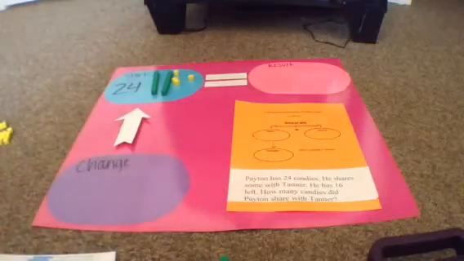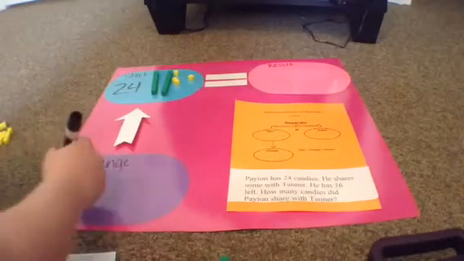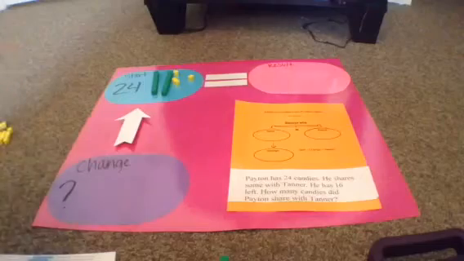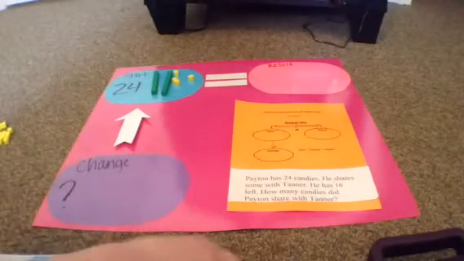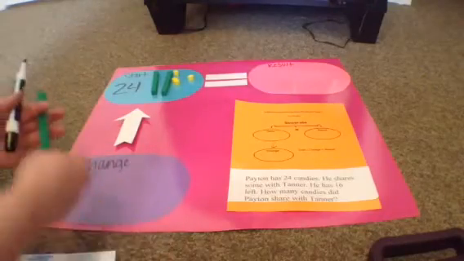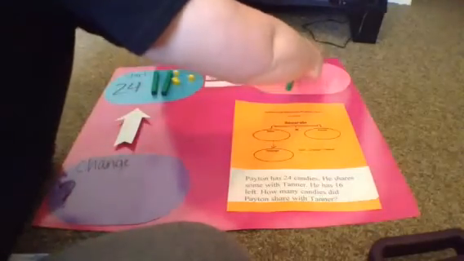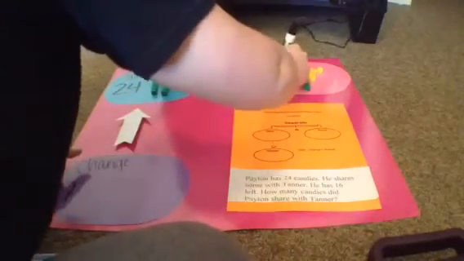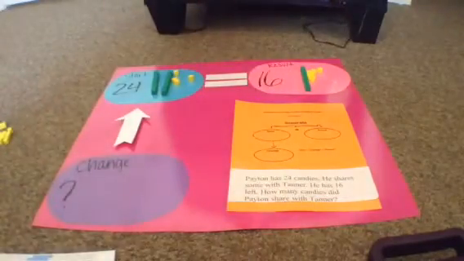And the change says he shares some with Tanner. So we have another question mark here. And then he has 16 left. So let's go ahead and put the 16 base 10 blocks. We have 10, 11, 12, 13, 14, 15, 16. And we'll write that right here.